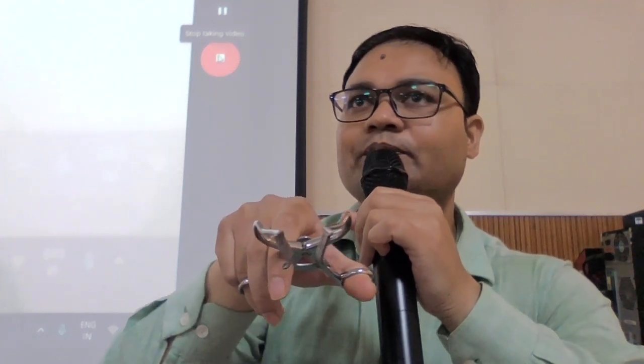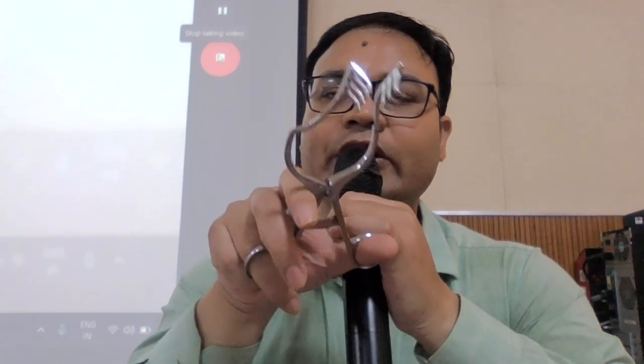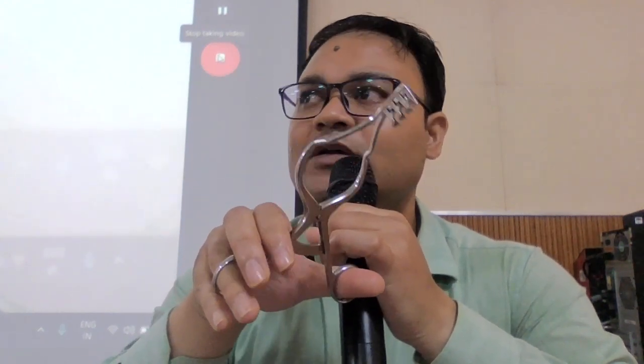And these are used to grip the skin, muscle or fascia of the scalp. Suppose you're doing any craniotomy or any mastoid surgery, before you incise over the bone, to keep the skin, muscles and the fascia along with the subcutaneous tissue retracted, you can use this self-retaining retractor. It is sterilized by autoclaving.